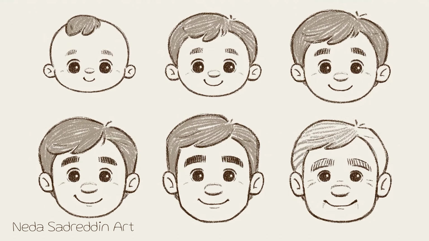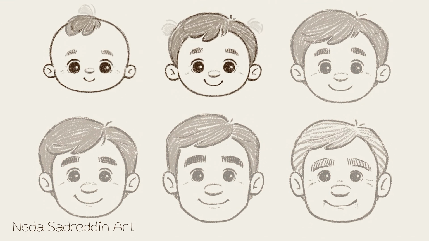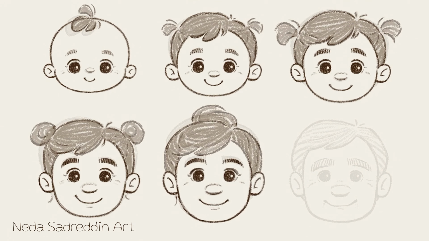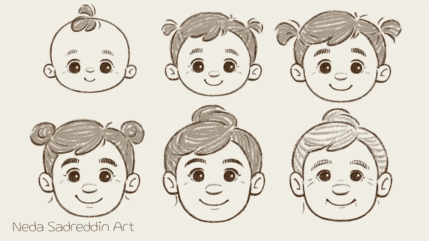By making the features more delicate and softening the jaw in older ages and trying different hairstyles, you can easily transform these into female characters.